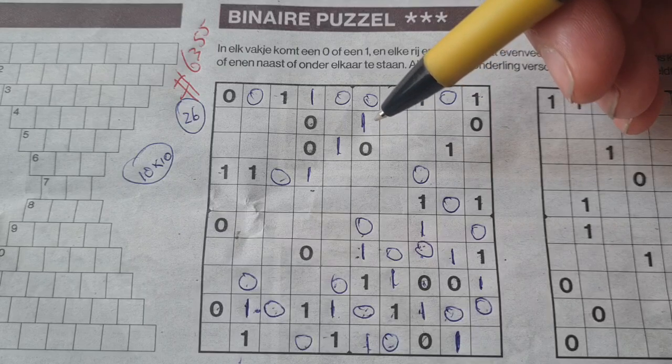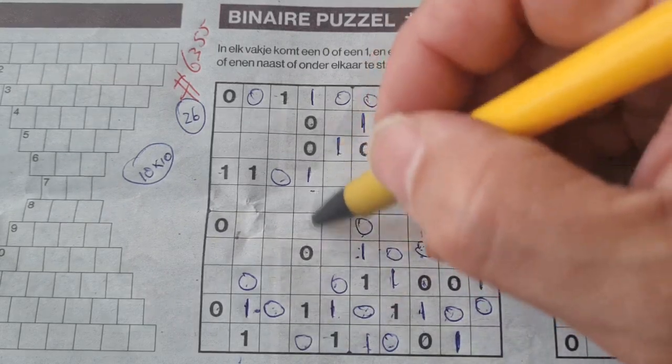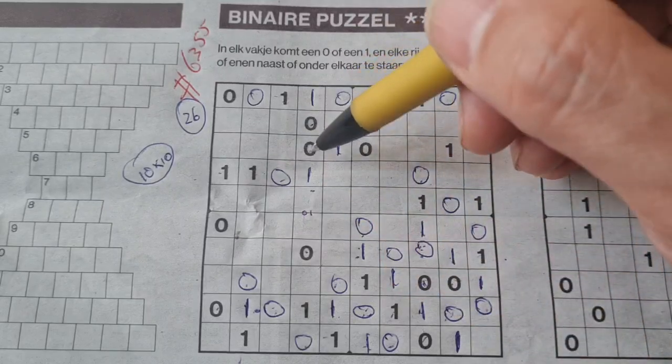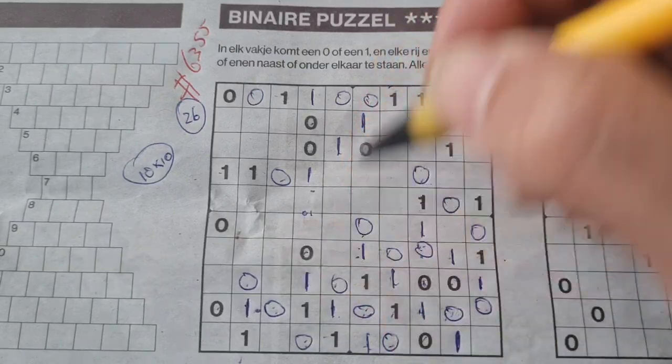Alright. Then I know between an O and a 1 with 2 empty boxes between, there's always an O and a 1 there, but I do not know in which order. So we have the first O, second O, third O, fourth O, fifth O. So that box should be a 1 then.